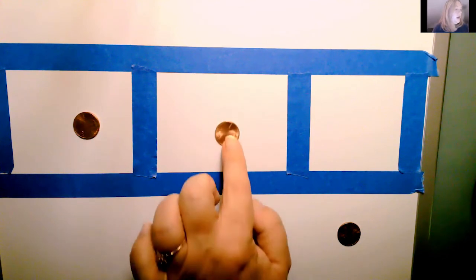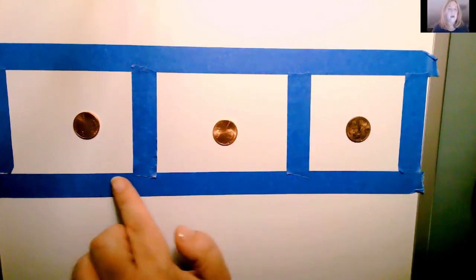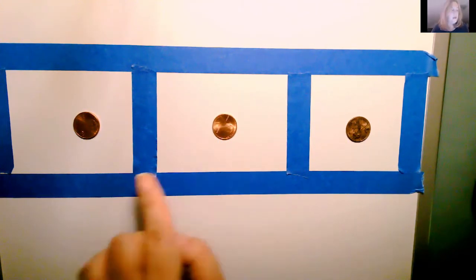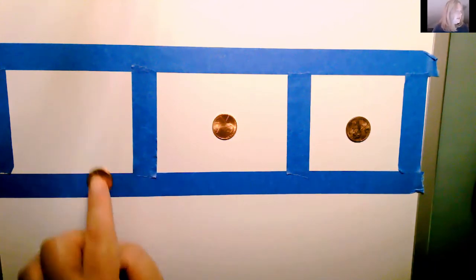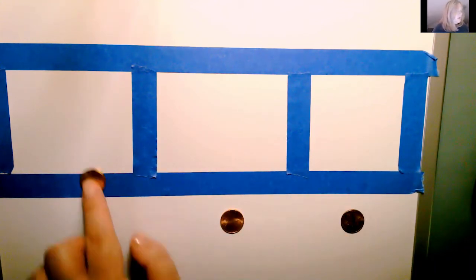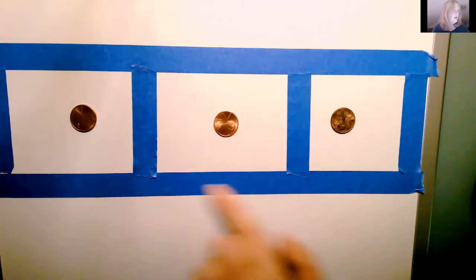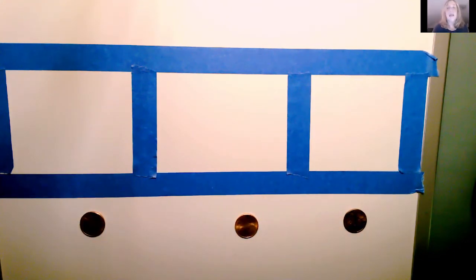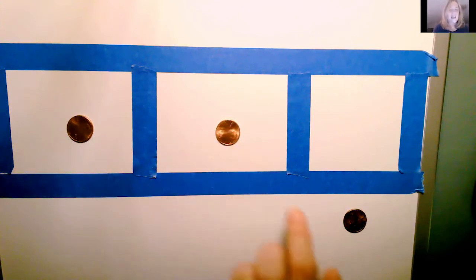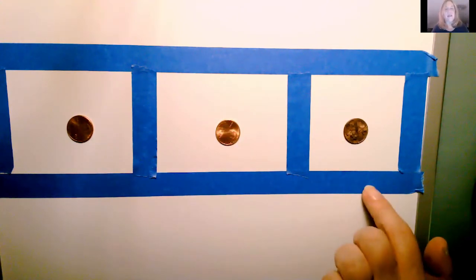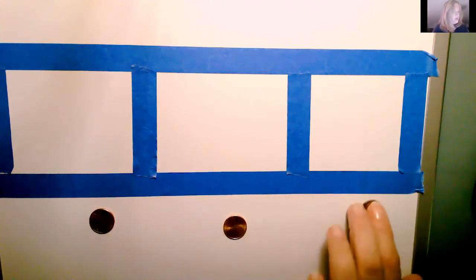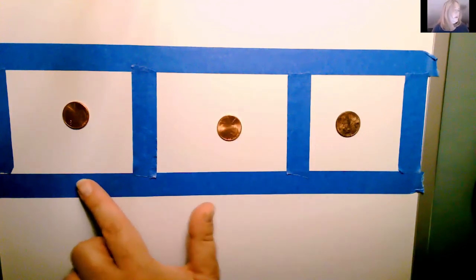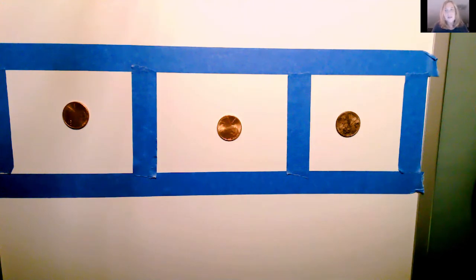G, gum. Now the U can be tricky if you're trying to spell gum, but if you're just trying to listen to it, it's a pretty simple word to do. G, gum. Let's try the next word. Let's try man. Man. Let's try our last word. Pop. P, p, pop. And that's as simple as the lesson can be.